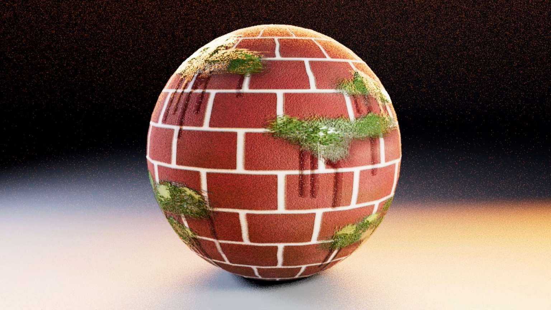Alright, I'm going to show you how to make this super weird looking wet moss with water drips on a brick texture using only Photoshop and Arnold.